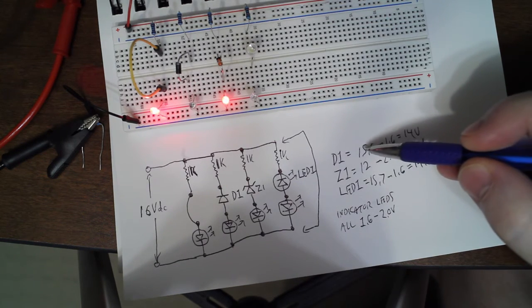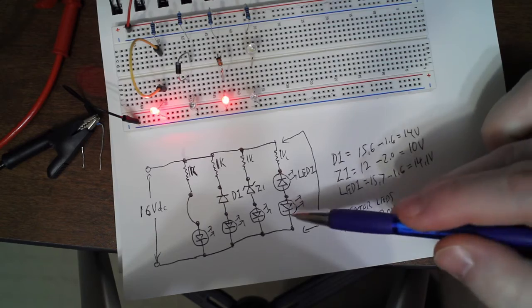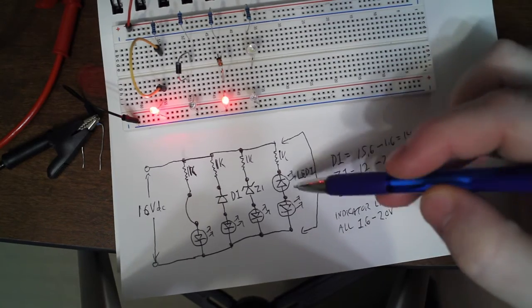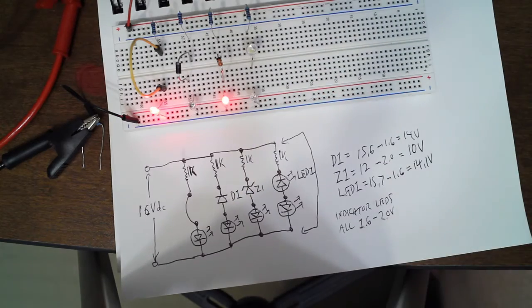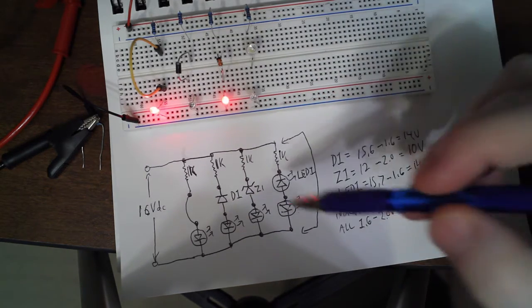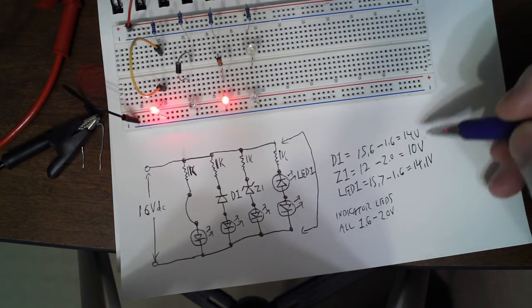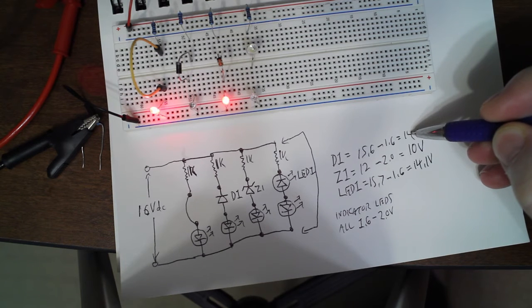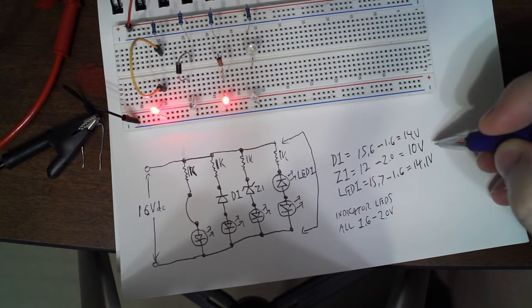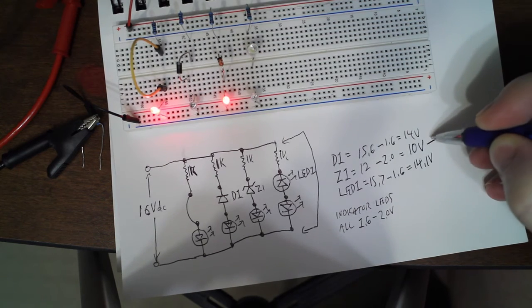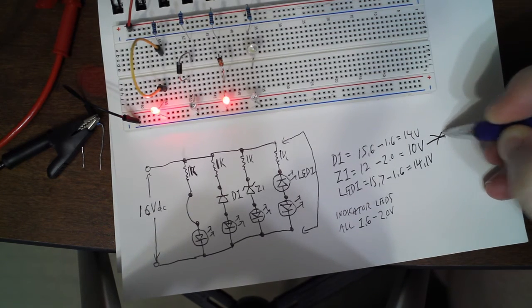The 15.6 volts minus the 1.6 of the LED is the voltage that is across the LED or the rectifier diode when it's reverse biased. The Zener diode is not 14 volts, it's 10 volts, and it happens to be a 10 volt Zener diode.